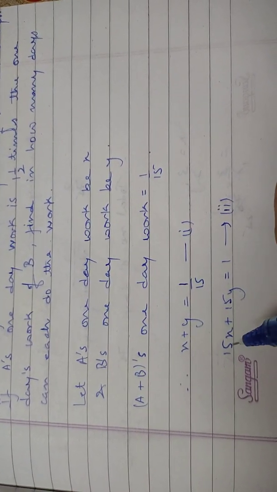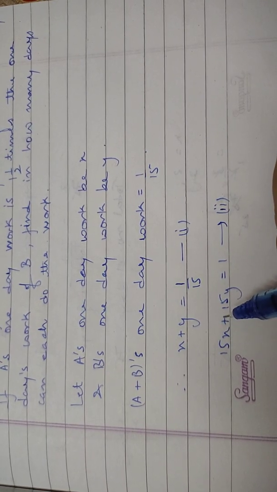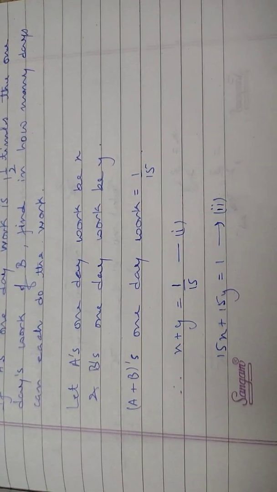If you cross multiply this 15, you will be getting 15x plus 15y equal to 1. This is the second equation.